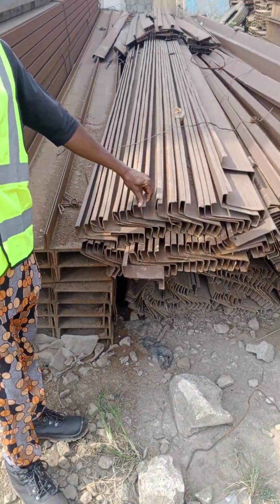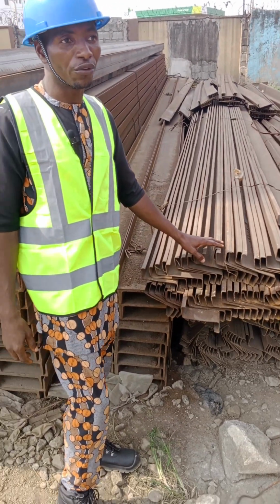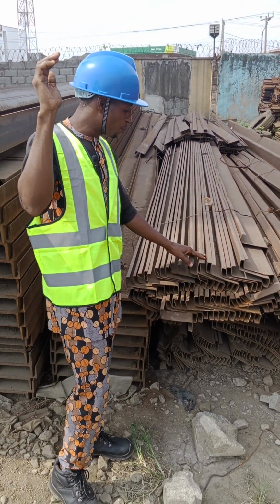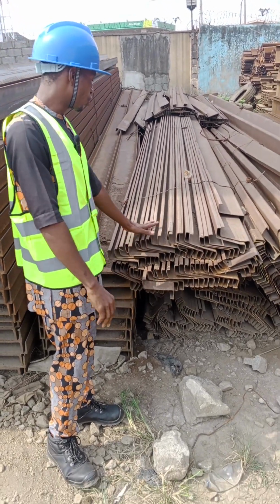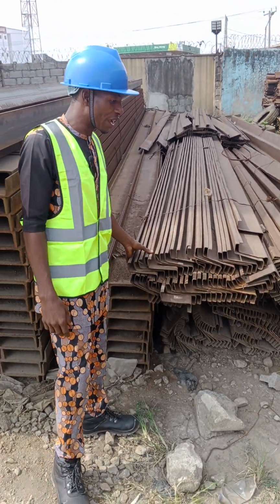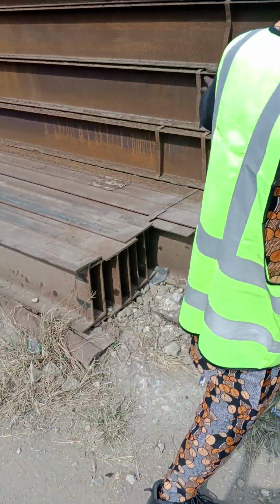While this one, some may be surprised, what is this? We call this one zipper line. Most of the engineers, they use it for roofing, like the ones they use in placing roofing sheet on top. So they use this one before laying their roofing sheet. This is zipper line. All these ones, as you can see, these ones are beams.